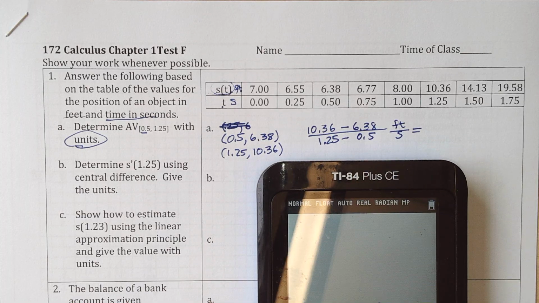To do this, I have a fraction, so I need to put my numerator in parentheses, 10.36 minus 6.38, divided by 1.25 minus 0.5. And the denominator needs to be in parentheses, and I forgot a parenthesis here.